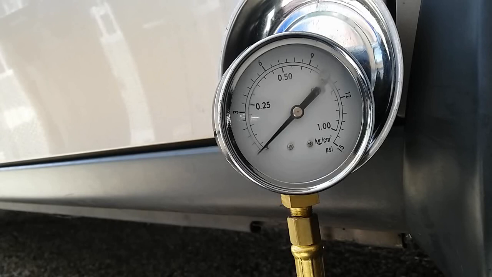Alright guys, so the next step I'm going to do is crank the engine and see what happens to this PSI during cranking.